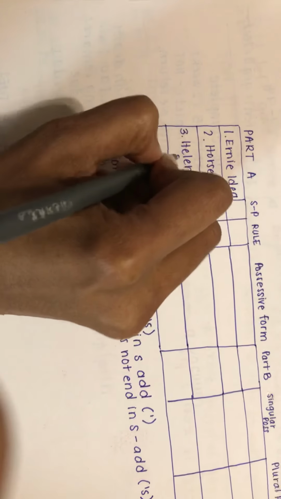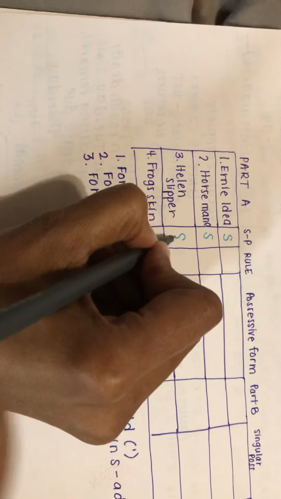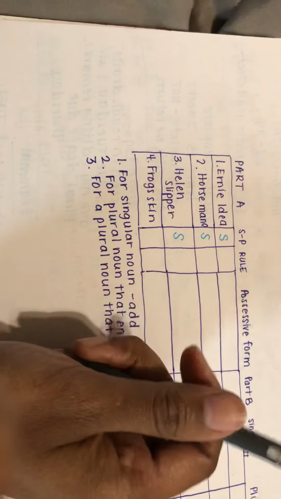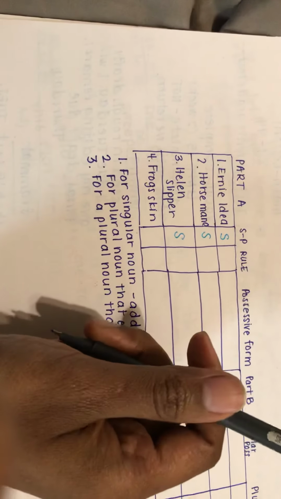It is one Ernie. He is singular. Horse mane, is it one horse or 2 horse? It is one horse, singular. Helen slipper, is it one Helen or more than one? It is one. Frog skin, is it more than one frog or less? Is it one frog or more?